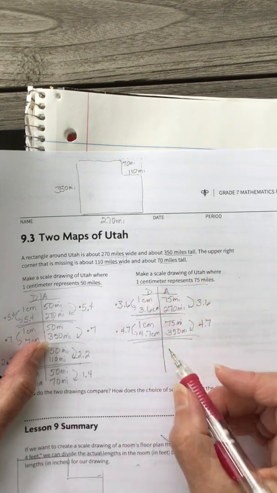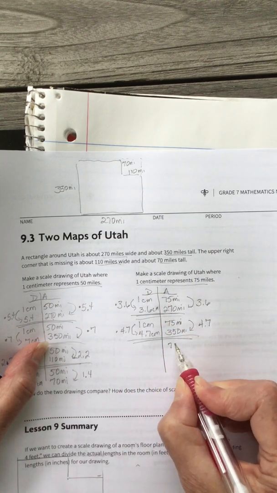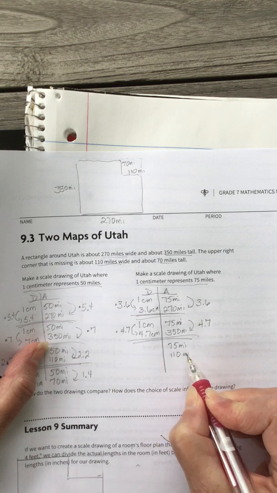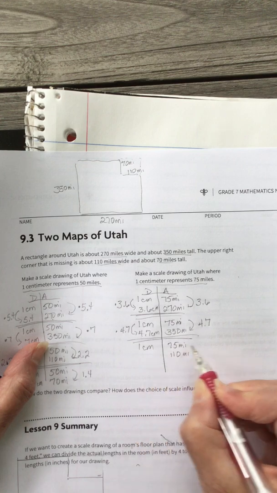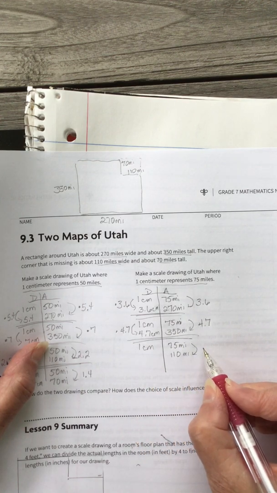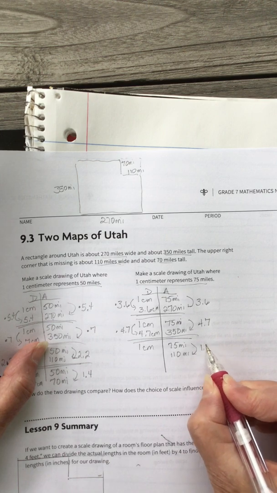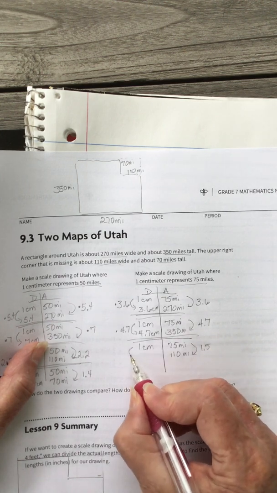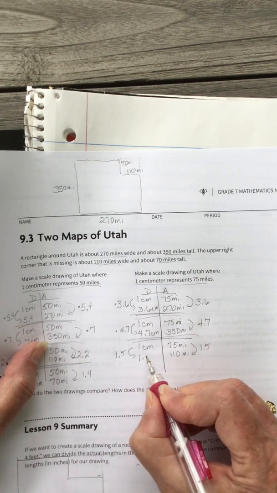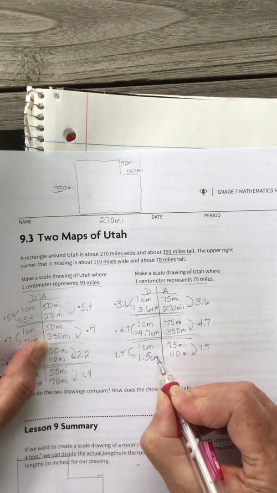Then we have that little piece, which is 110. And we get 1 centimeter. So 110 divided by 75 is 1.5. So now we're going to multiply this by 1.5. So that gives me 1.5 centimeters.